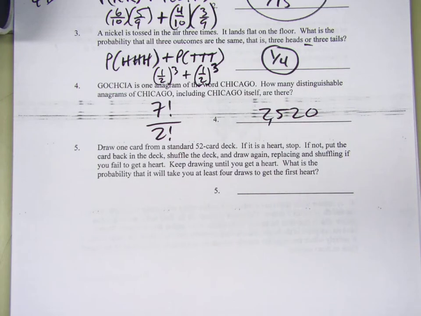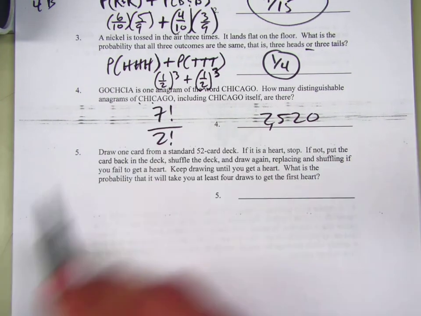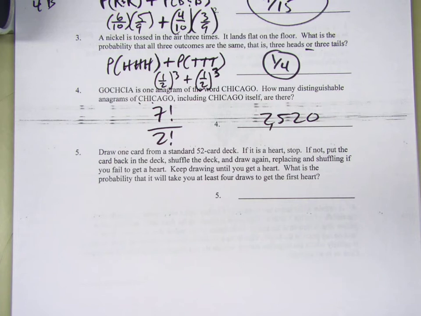Why are we dividing by 2 factorial? There's 2 C's that you can flip-flop, so you've got to divide by 2 factorial to count out all the extra times that we counted.